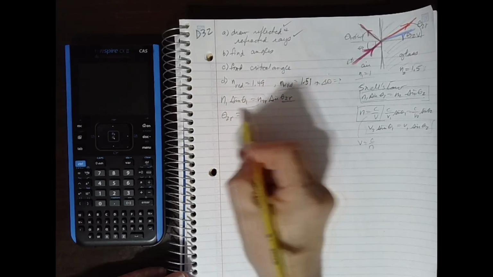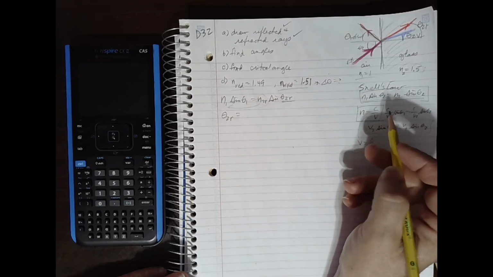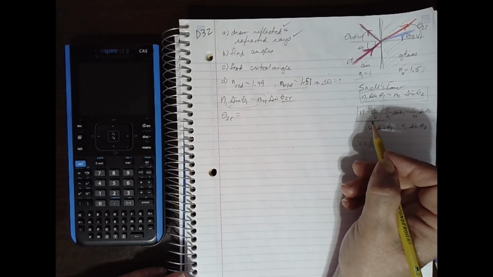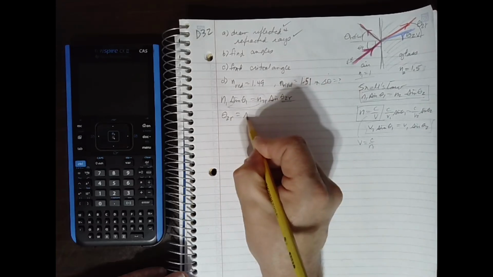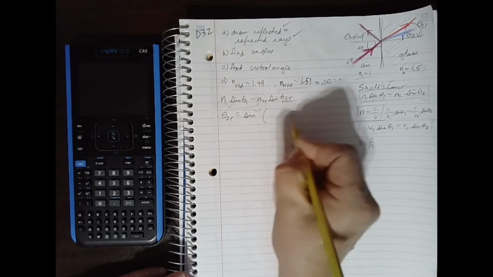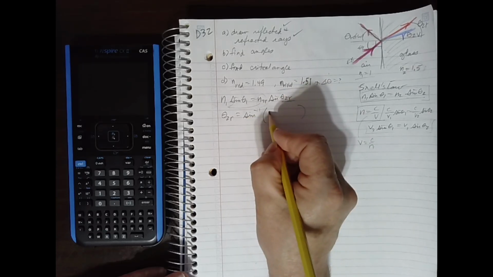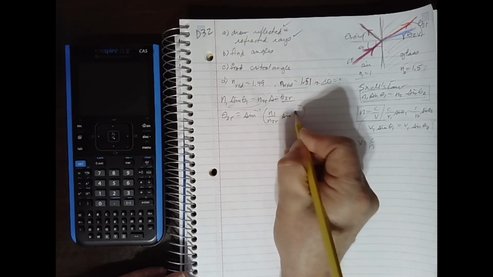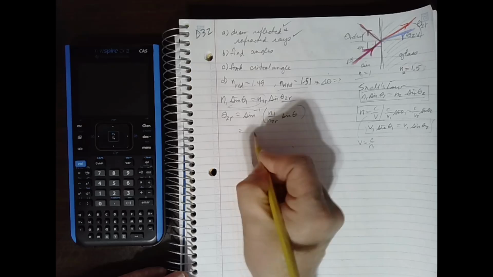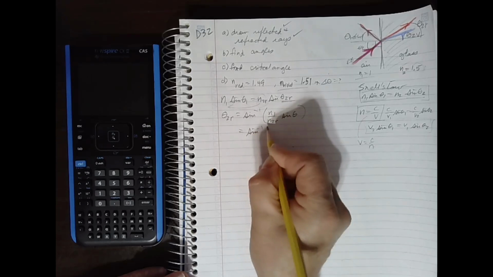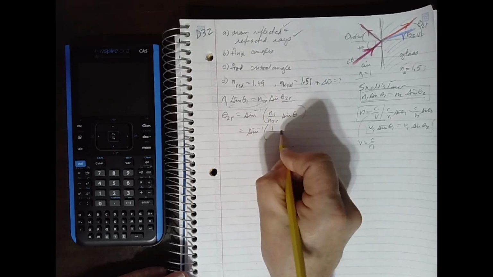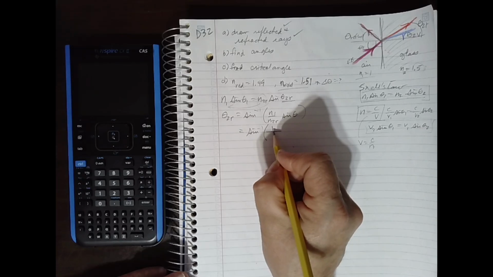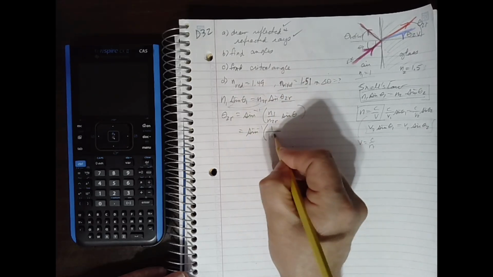Doing a little algebra, divide through by n2 for red, and then take the inverse sine, arc sine, of n1 over n2 for red times sine theta 1. So inverse sine of, n1 was 1 for air, for red we said 1.49.